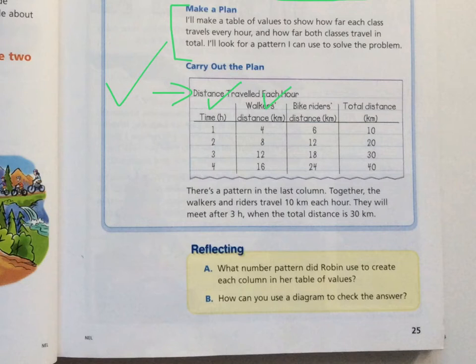Let's just get rid of those lines. And then over here, we've got the biker's distance per hour, and they travel 6 every hour, right? So 6, 12, 18, 24. Now, the total distance in kilometers per hour.